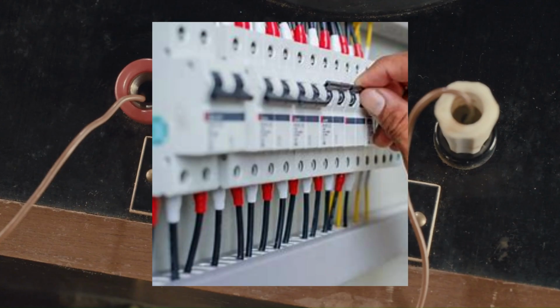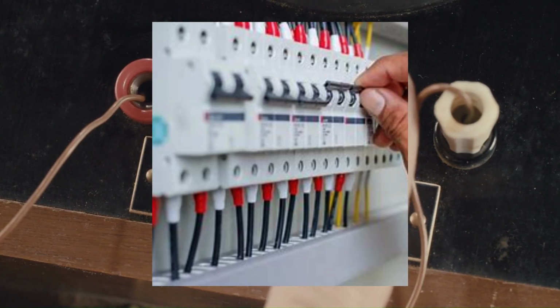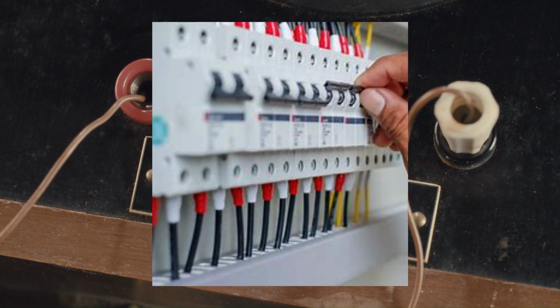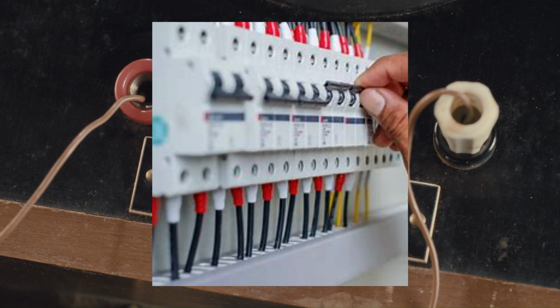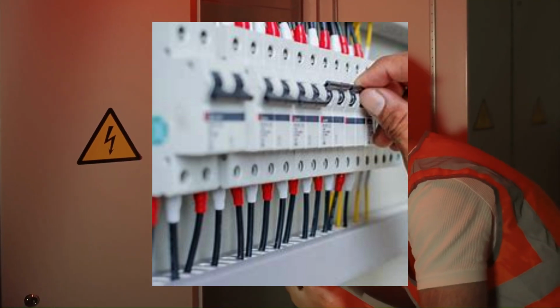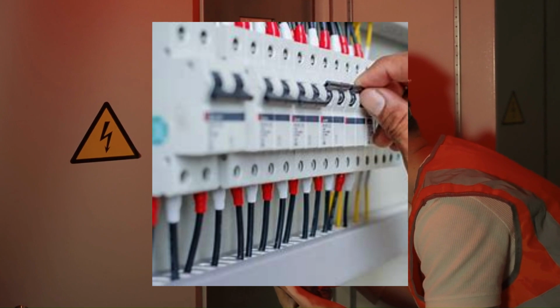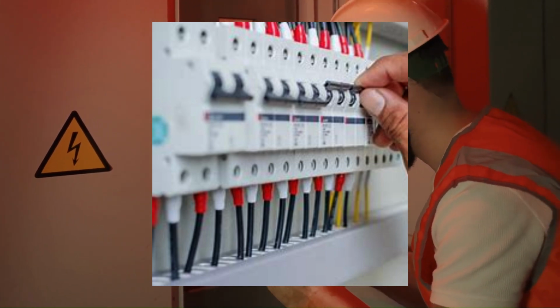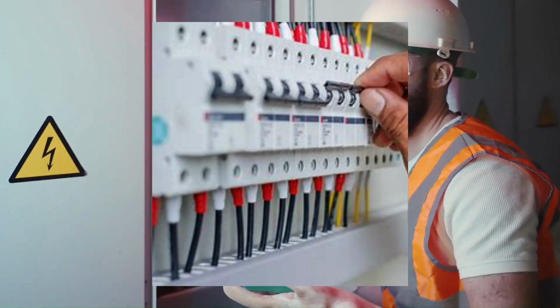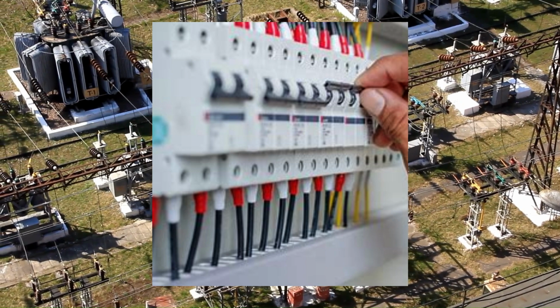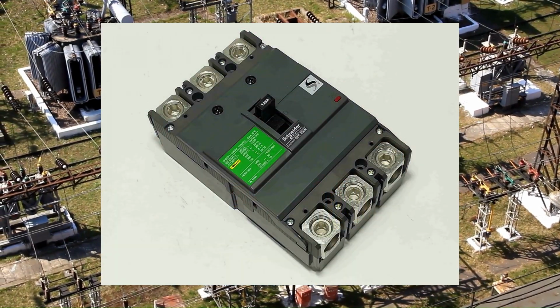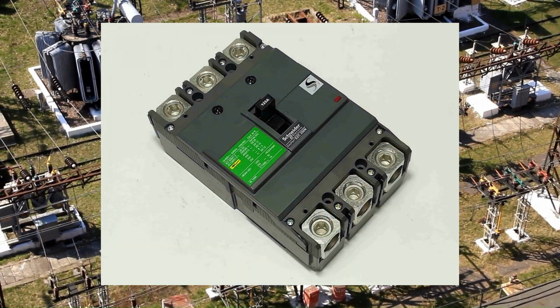The greatest amount of current that a fuse or circuit breaker can handle without blowing or tripping is indicated by the continuous current rating that is marked on the device. The circuit's full load current must be as nearly matched to the current rating as possible. For instance, tiny fuses can easily blow, whereas big fuses could not offer enough safety.